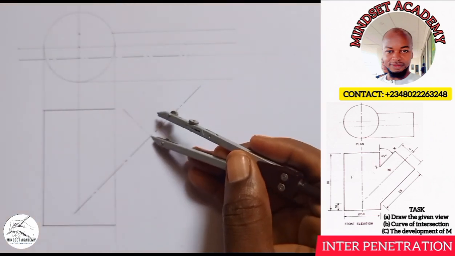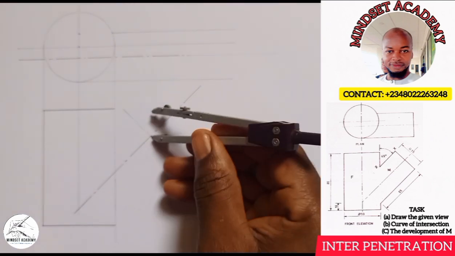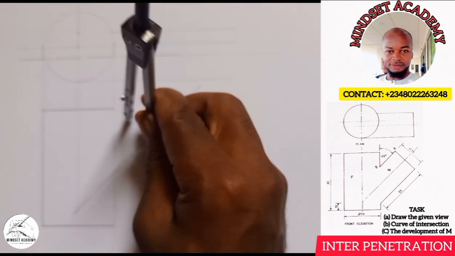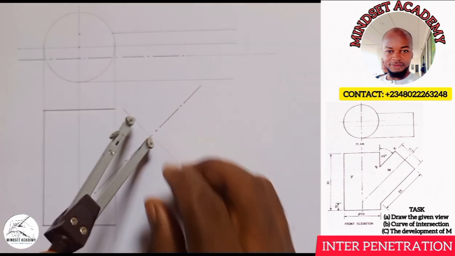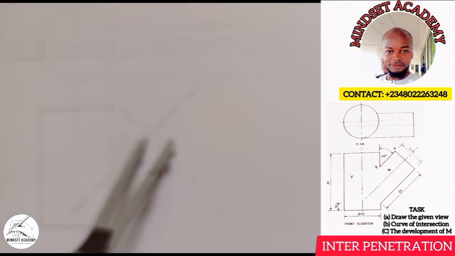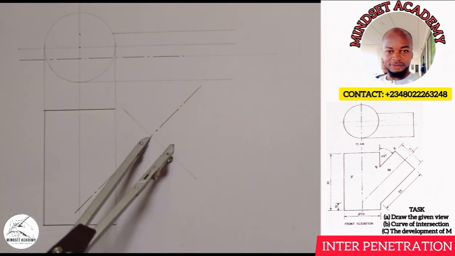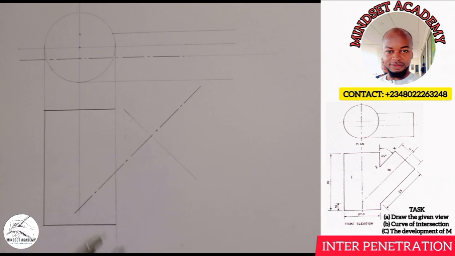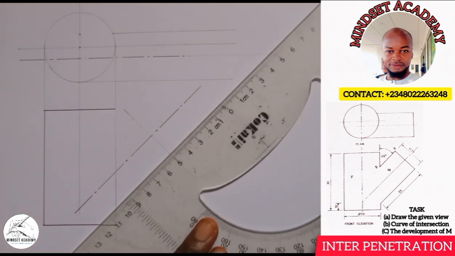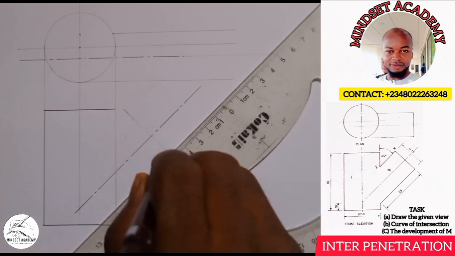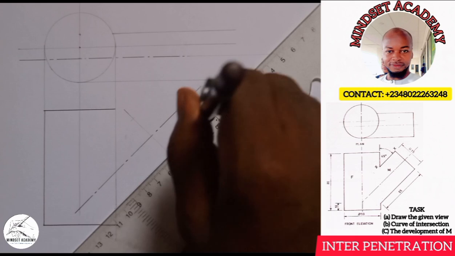So I'll place it here so I can easily get this correctly. 17.5 and also 17.5. Can you see that? And I'll now place it this way on that point. I made 17.5. I'll just draw a line this way.